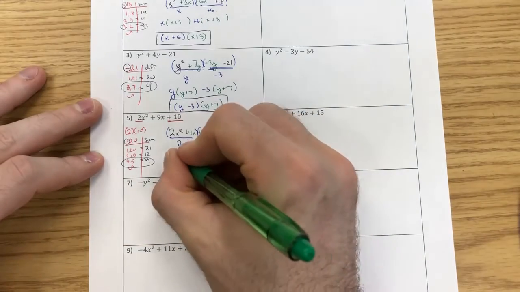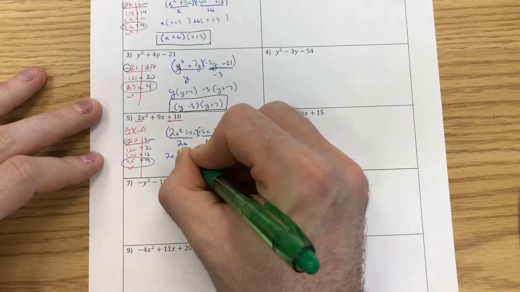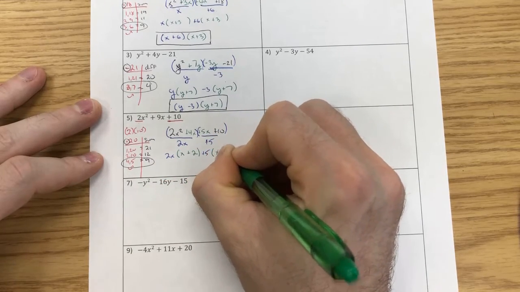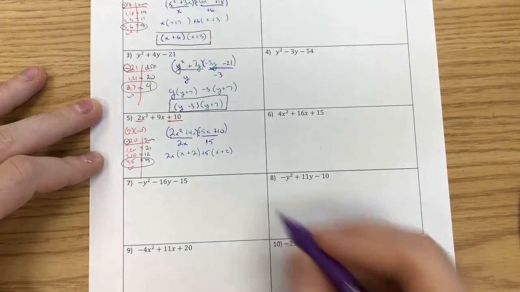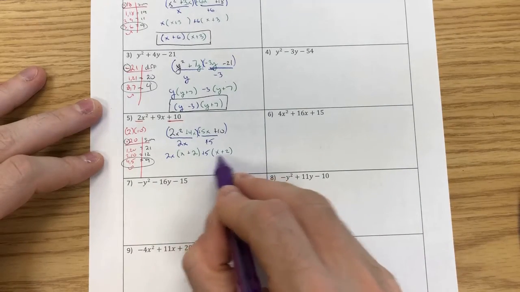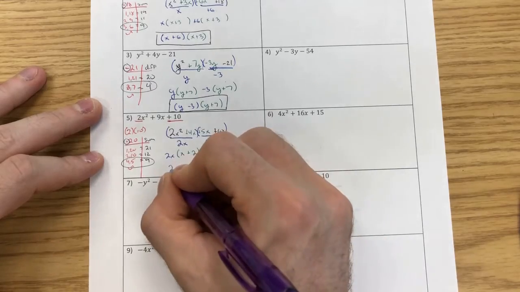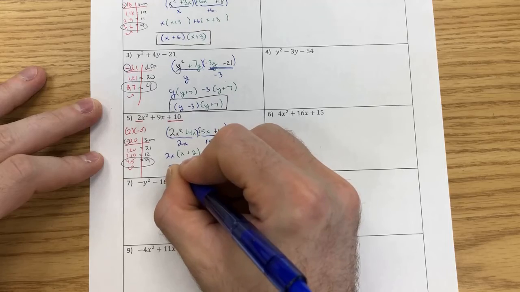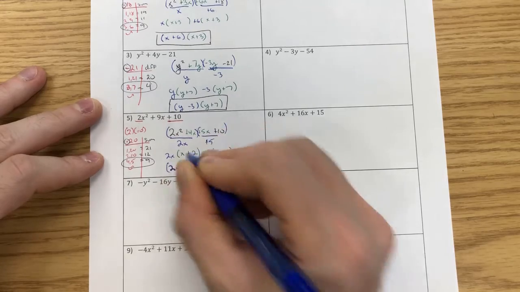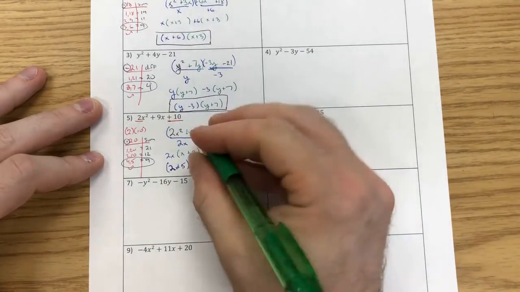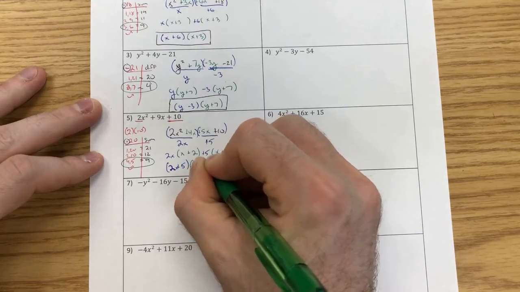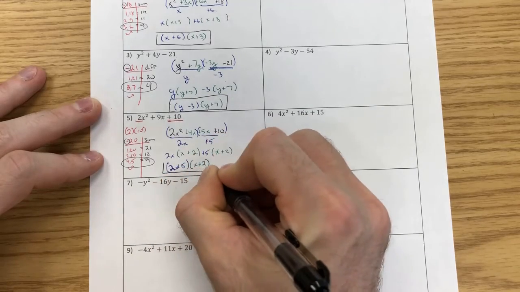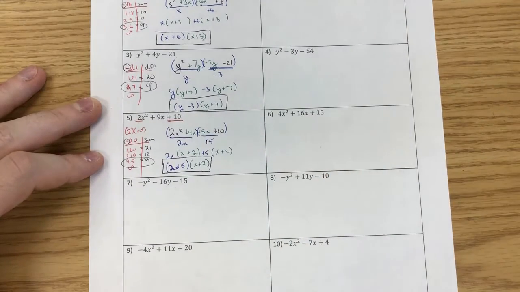So after I pull this out, I'm left with an x plus 2. I'm left with an x plus 2. So we notice that if I distribute both of these terms into the same binomial, then that means both of these terms, plus 5, must be right up against the same binomial. And the only way we can do that is by putting the two factors side by side like that. There we go.